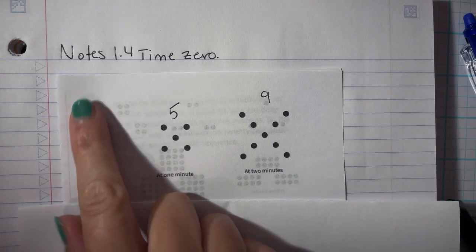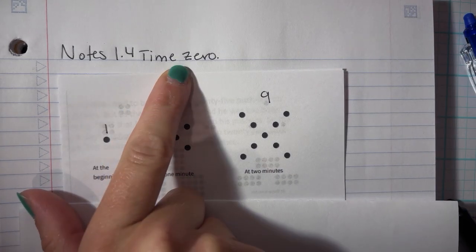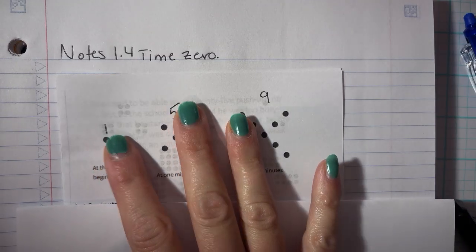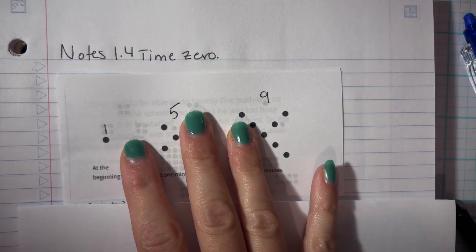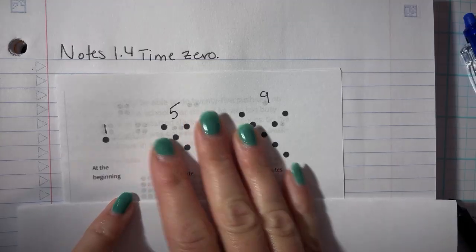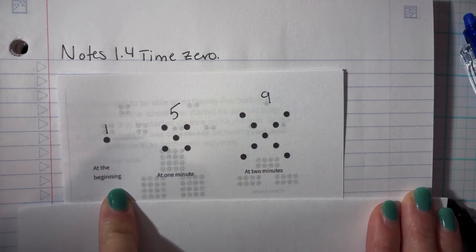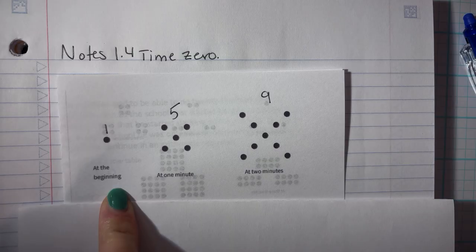Howdy, y'all. So we got notes 1.4 times 0. If you have the sheet, great, and if you don't, you can always write everything out so you're not falling behind. Because honestly, I probably won't remember where I put this sheet yesterday, the next time I see you.